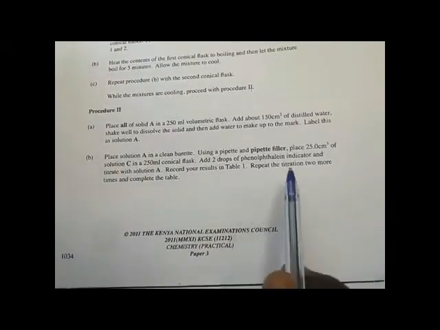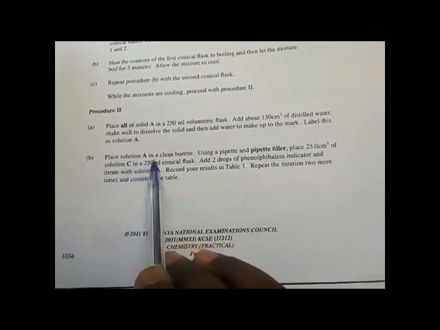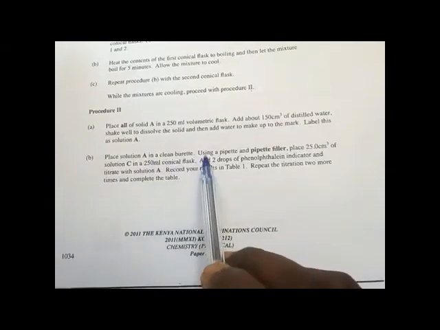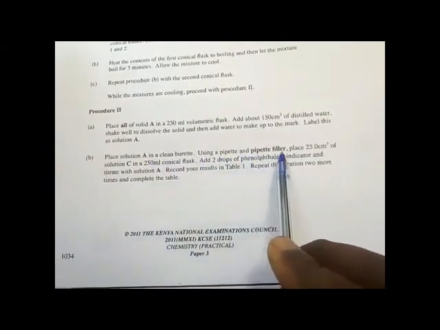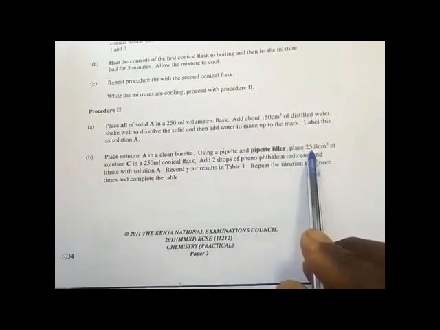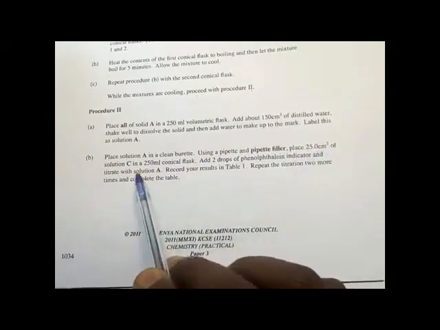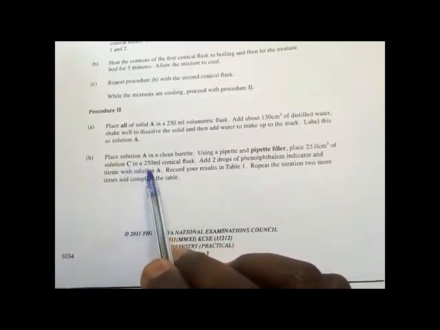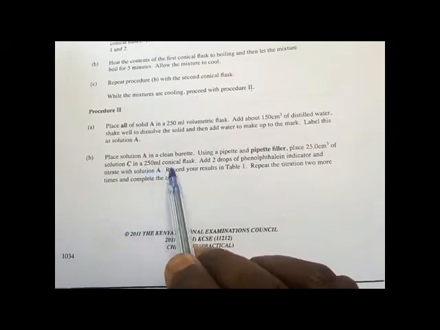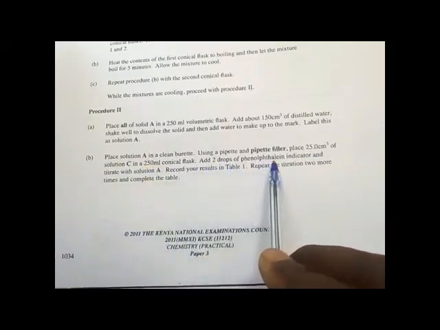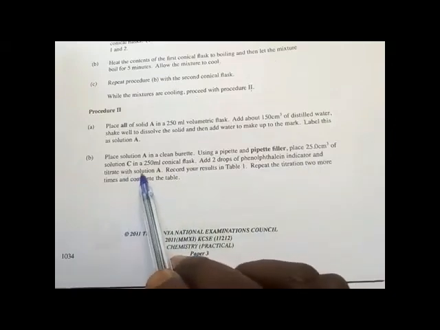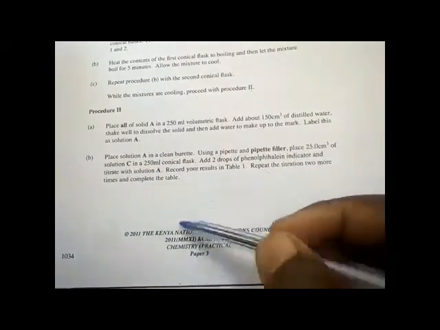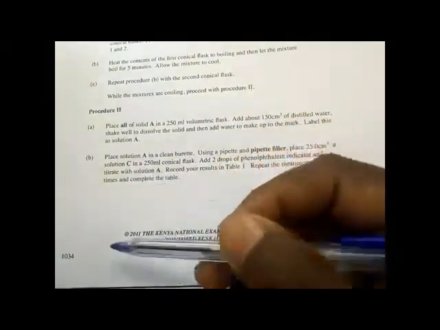Part B. Place solution A in a clean burette. Solution A is in the burette now. Using a pipette and a pipette filler, place 25 cm³ of sodium hydroxide, which is solution C, in a 250 ml conical flask. Add 2 drops of phenolphthalein indicator and titrate with solution A. Record the results in the table below.